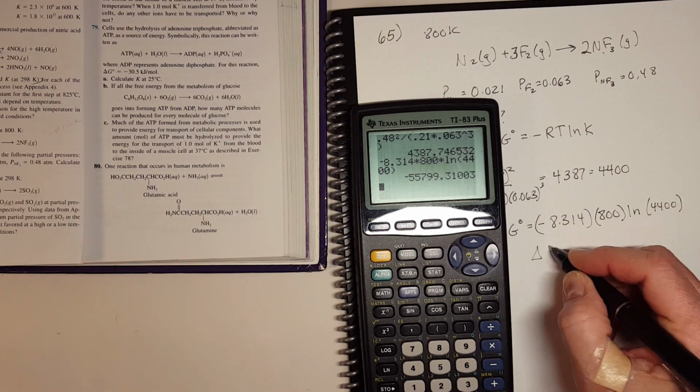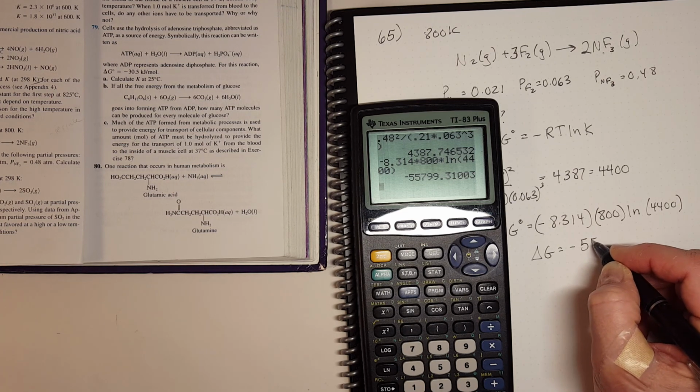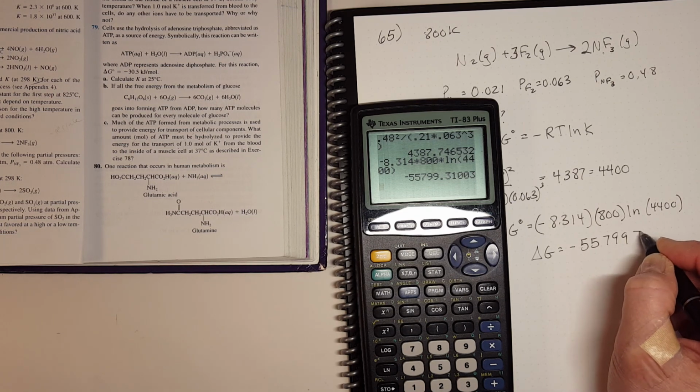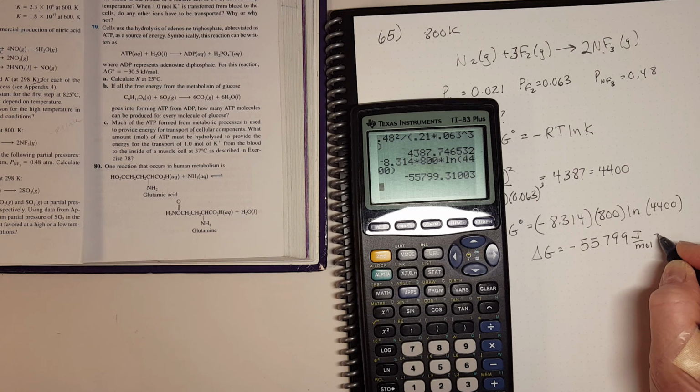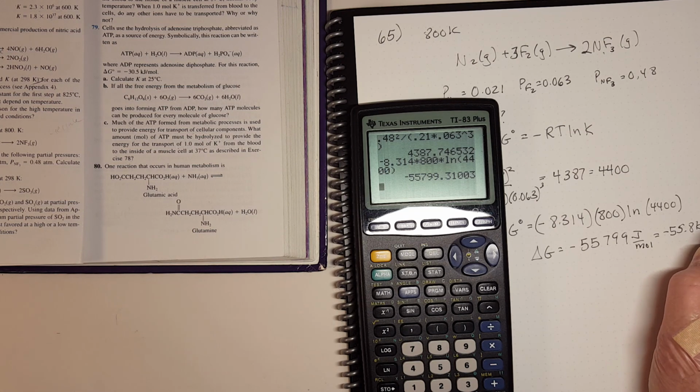And so we get delta G is equal to negative 55,799 joules per mole, which is the same as negative 55.8 kilojoules per mole. Okay, and I hope that helps with some of the thermo problems.